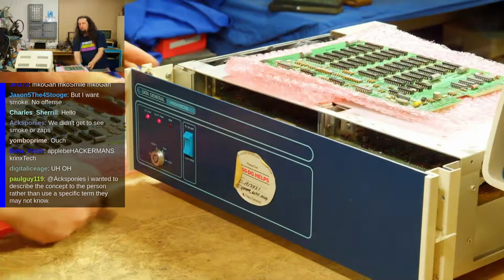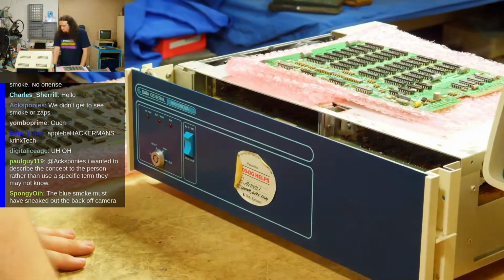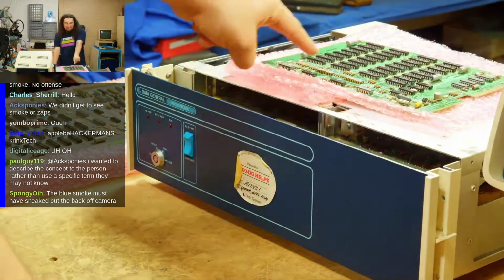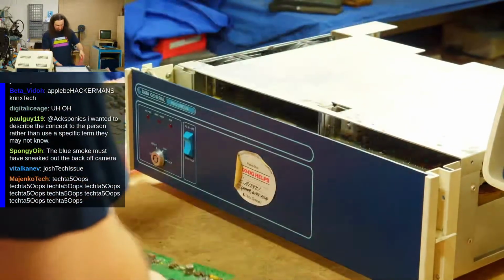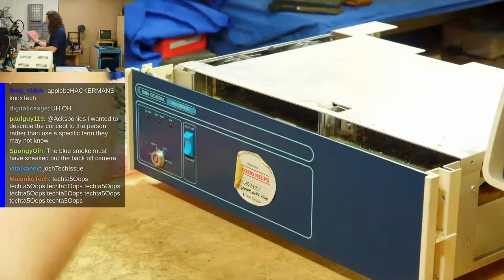Okay, bat power turned off there. Evil! That's never going back in the computer. Okay. Done. Goodbye. I don't like you.